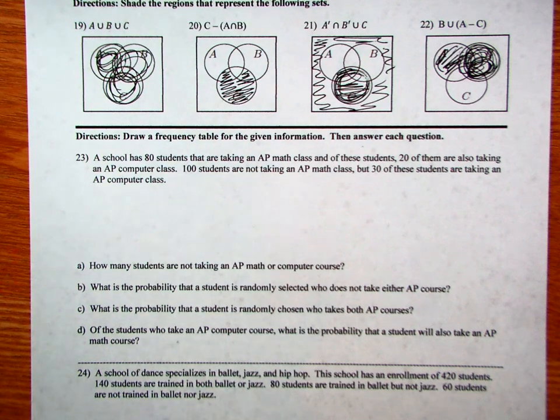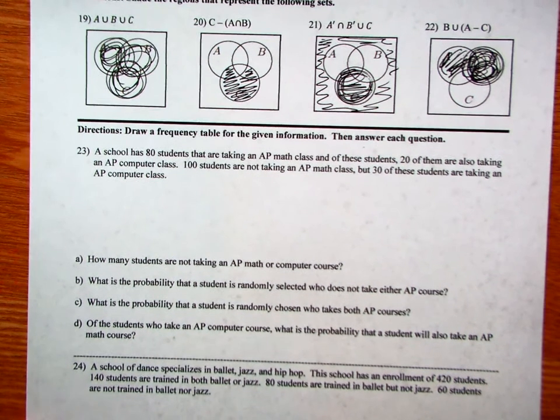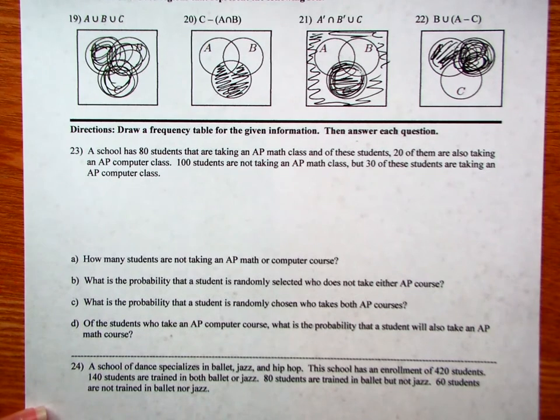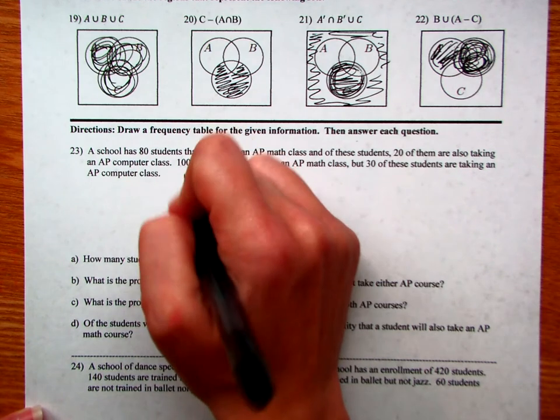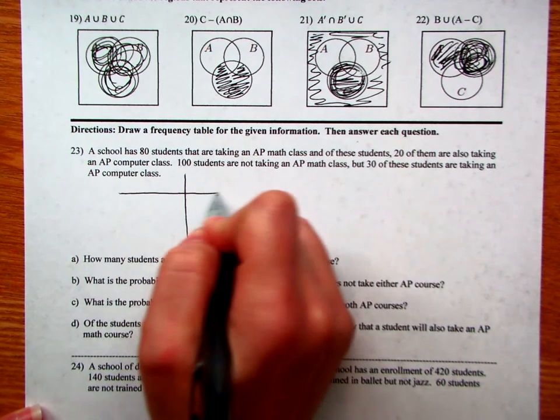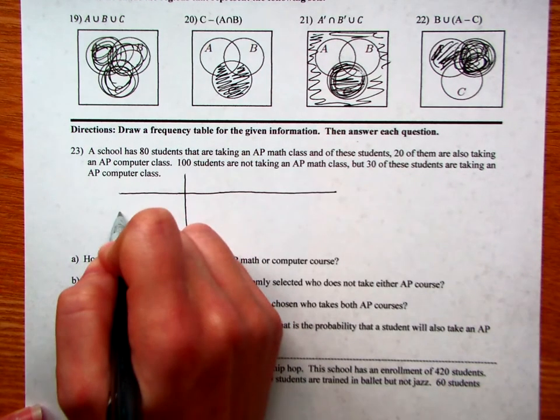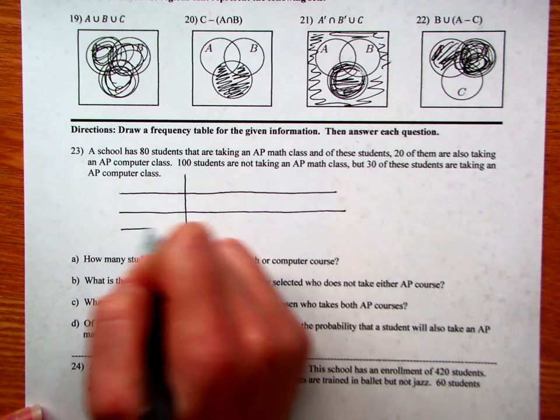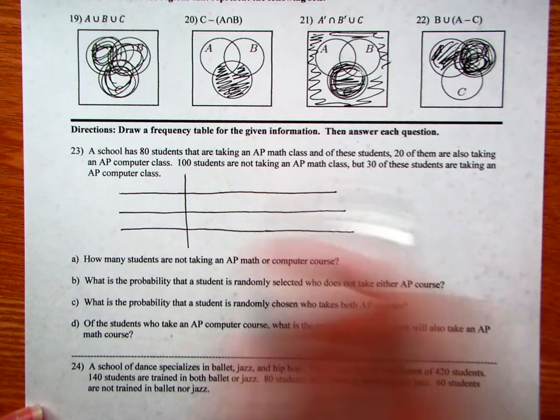This is numbers 23 and 24 on the study guide. Number 23 says a school has 80 students that are taking an AP math class, and of these students, 20 of them are also taking an AP computer class. 100 students are not taking an AP math class, but 30 of these are taking a computer class.